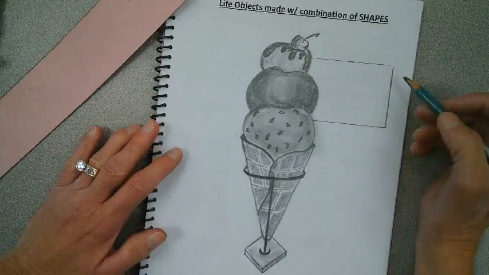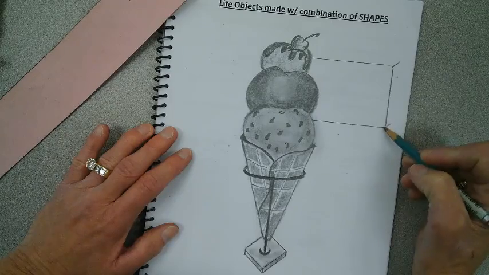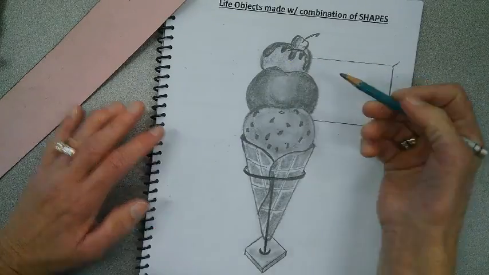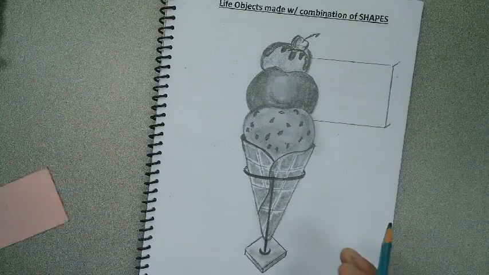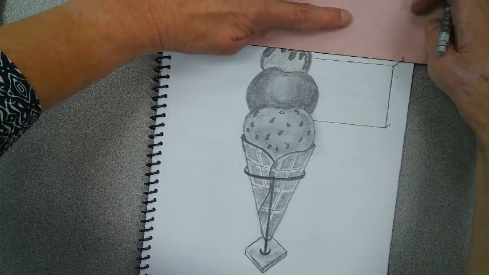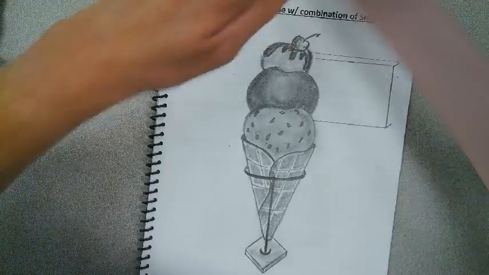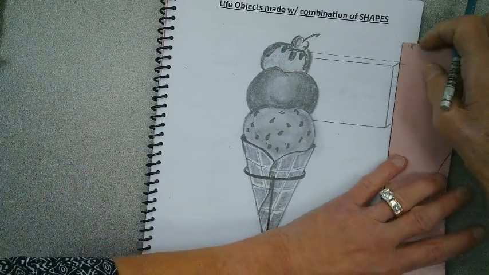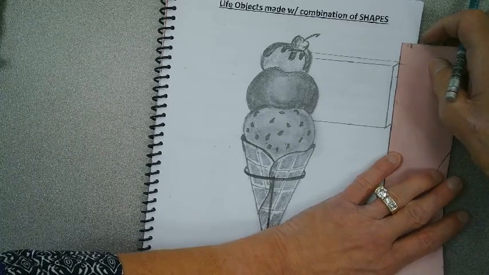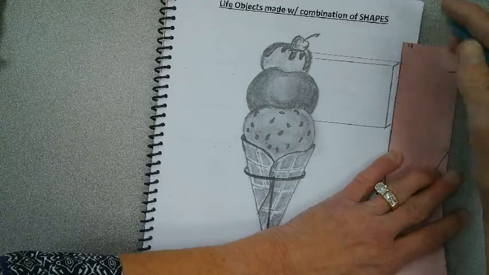So to make my sign three-dimensional, I need to go here, here. I'm not going to see this because that's behind the cone. And it's a nice wooden sign hanging on the wall.